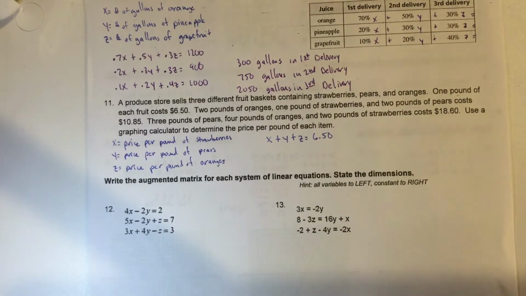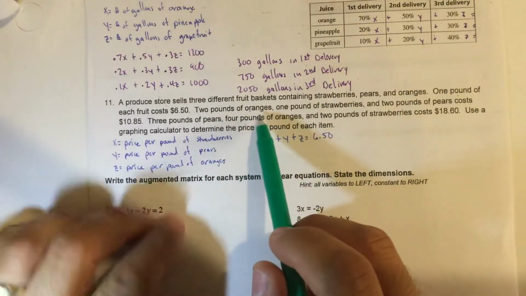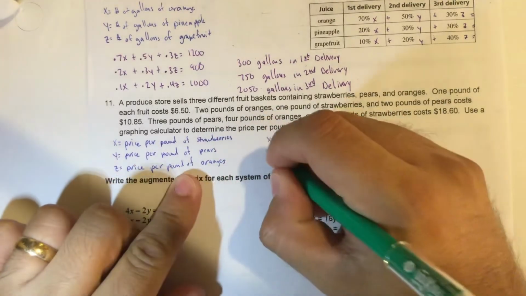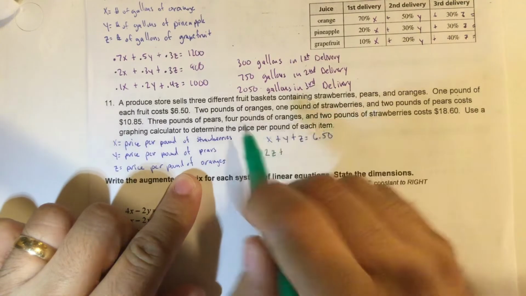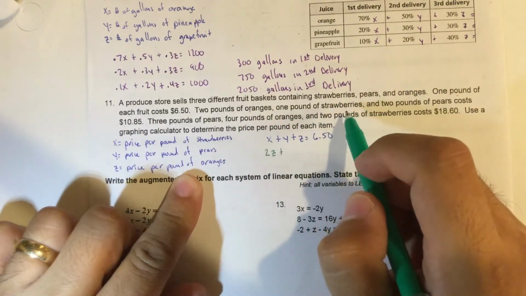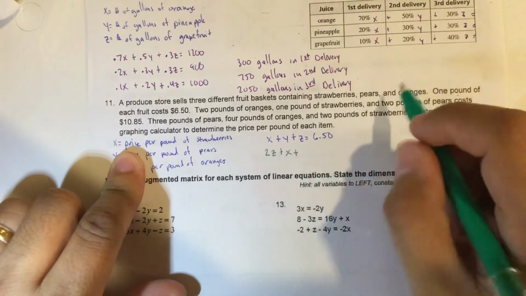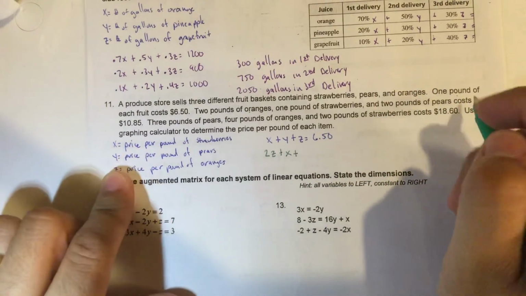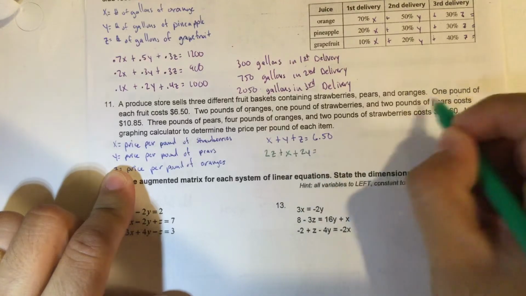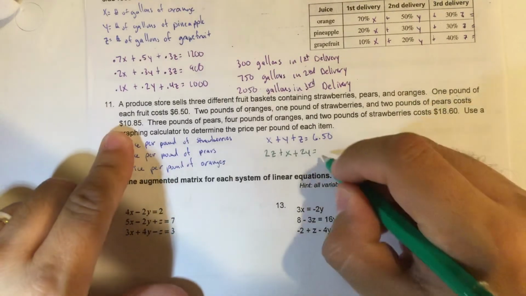For my next one, 2 pounds of oranges. Oranges is Z for me, so 2Z. Plus 1 pound of strawberries, which is X. So plus X. Plus 2 pounds of pears, and pears is Y. Equals $10.85.